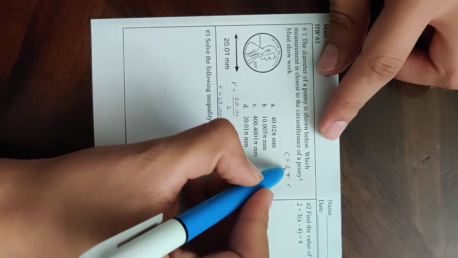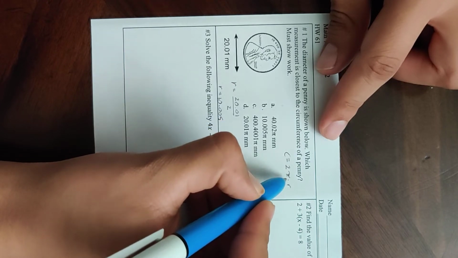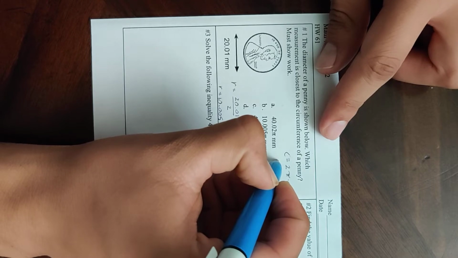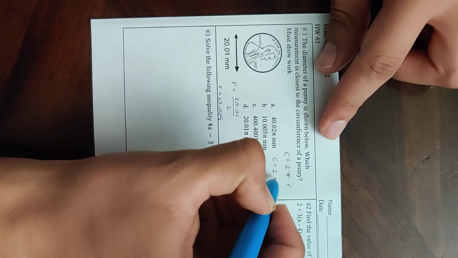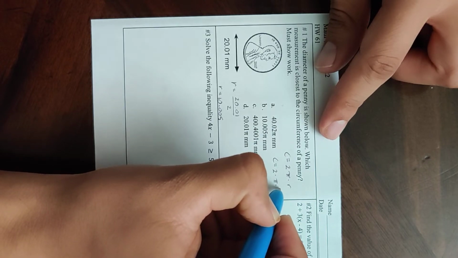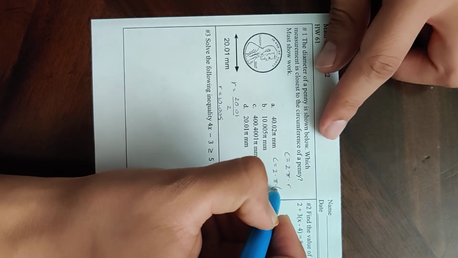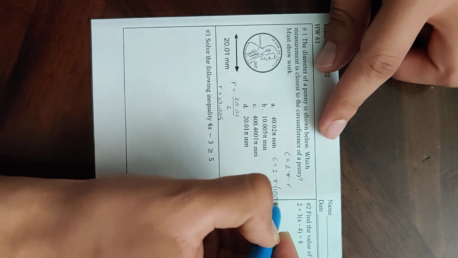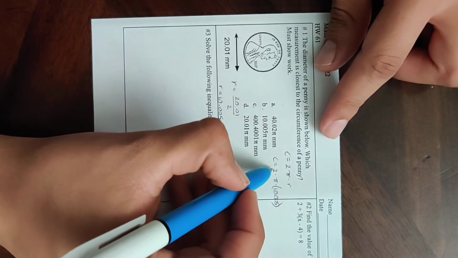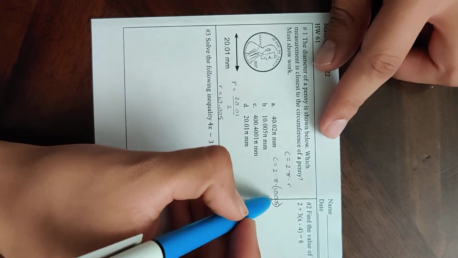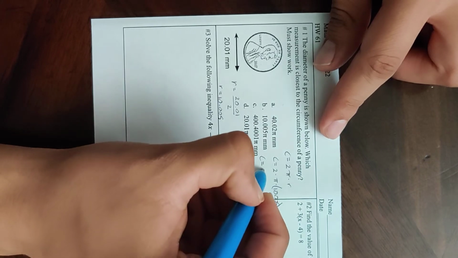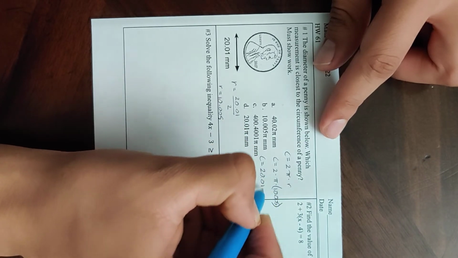Now I know the value of 2, the radius, and the pi. C equals 2 times pi times the radius, which is 10.005. Now, if you multiply 2 times 10.005, you would get a value of C equals 20.01 pi.